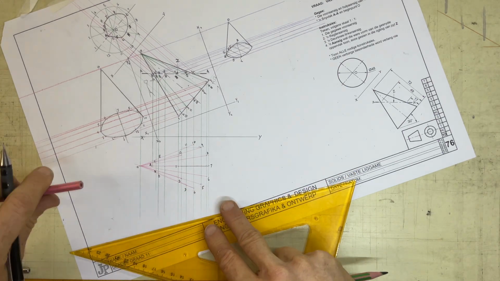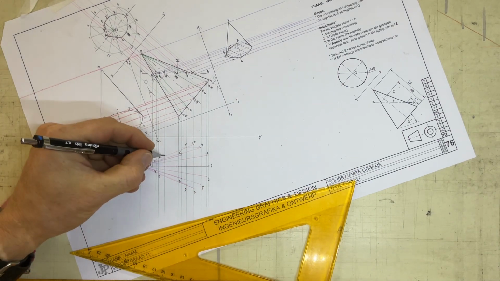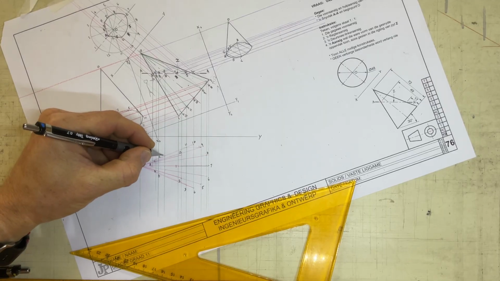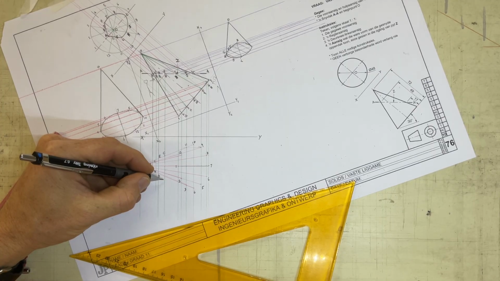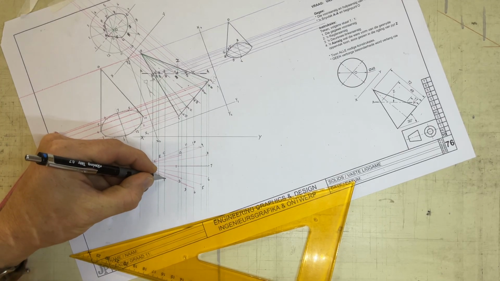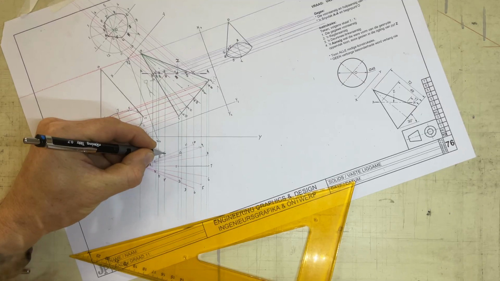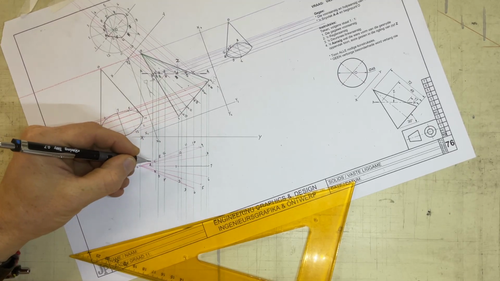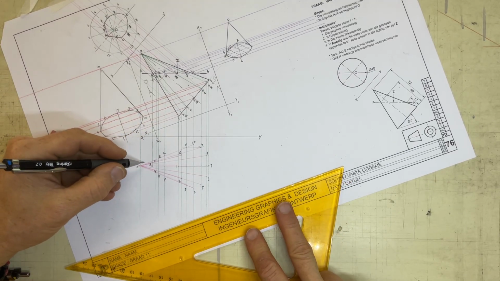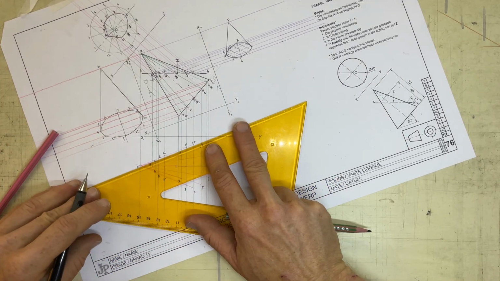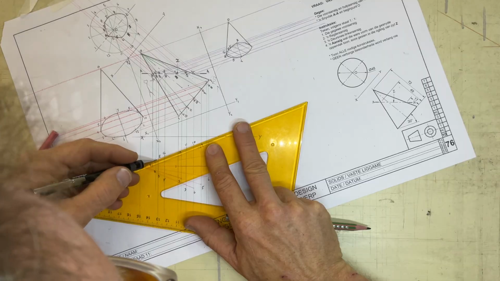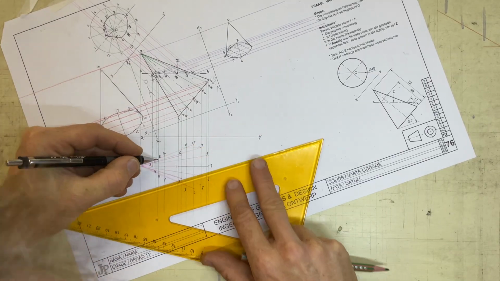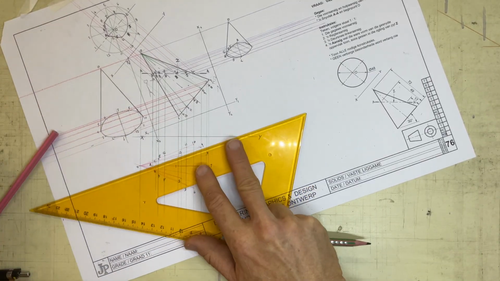Okay, so number 10 has got G on it, and F is on the other side over there. I just need to try and find this. Number 11. Yeah, 11 is with E, which is very difficult to see. Number 11 is over there.